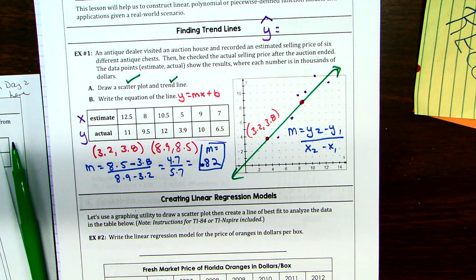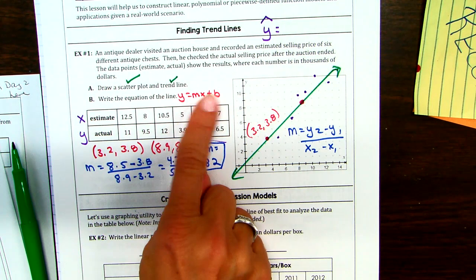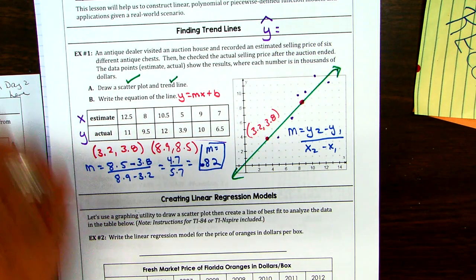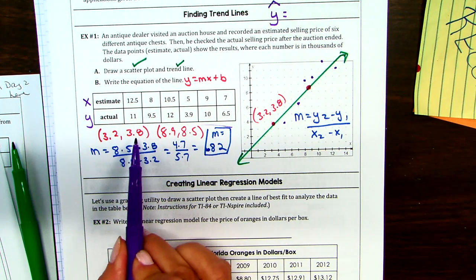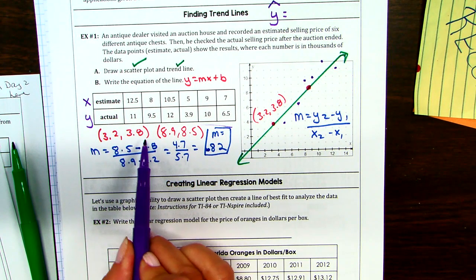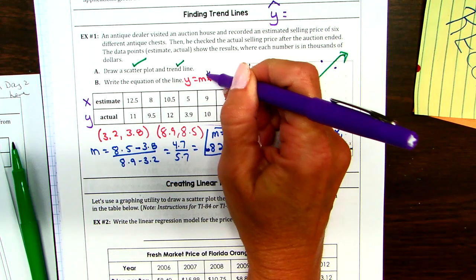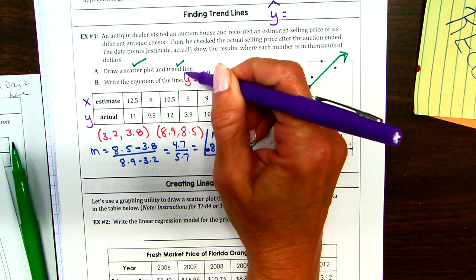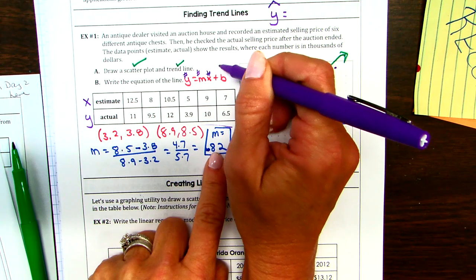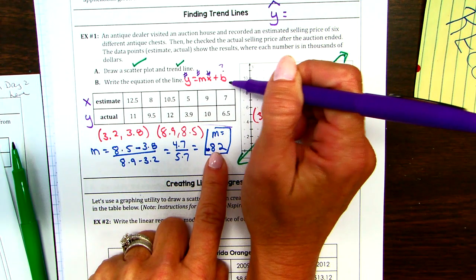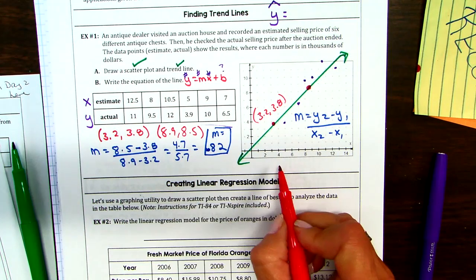Now, I want to put it in slope-intercept form. I have the M, I need the B. Go back to your Algebra 2, Algebra 1 days. You can use either one of your points, it doesn't matter, and you'll plug in the X here and the Y here and the M you just found here, and then you can solve for B. Okay, so you do your math, I'll do mine.